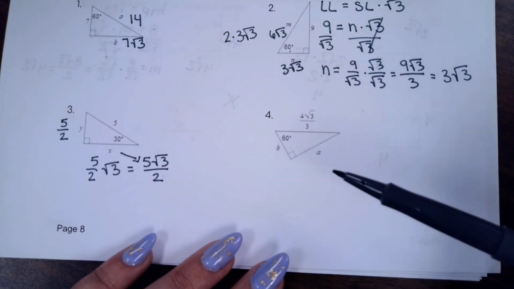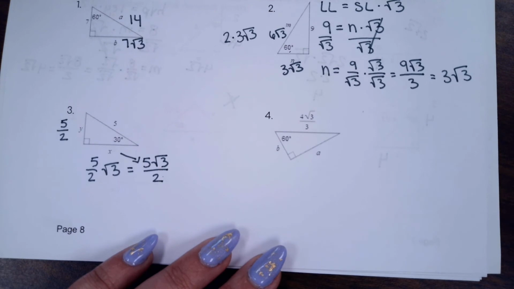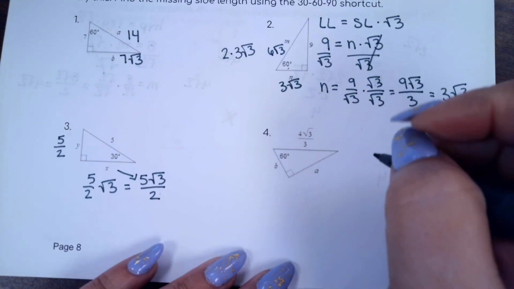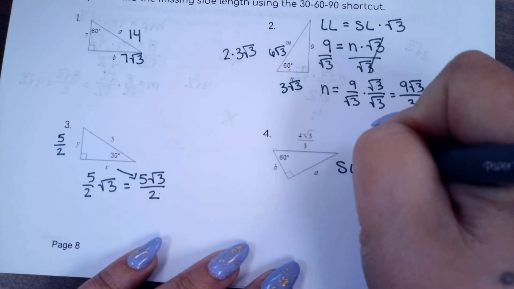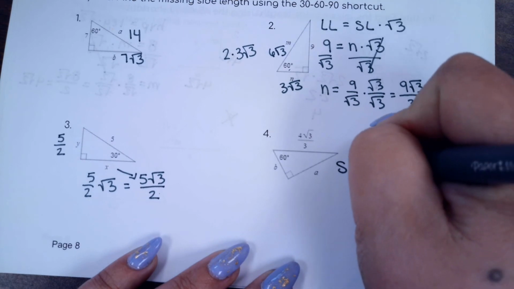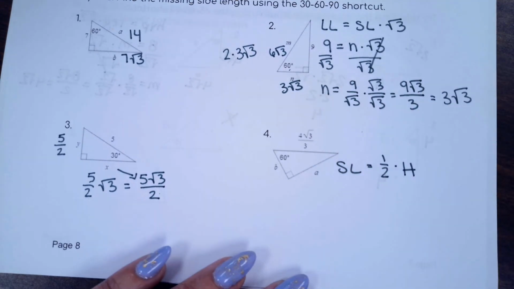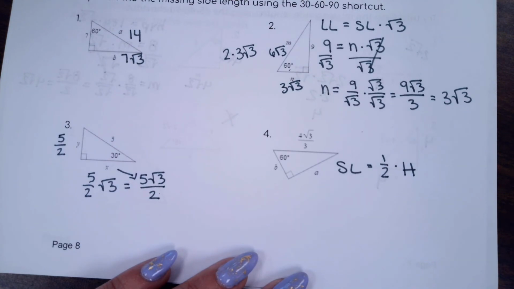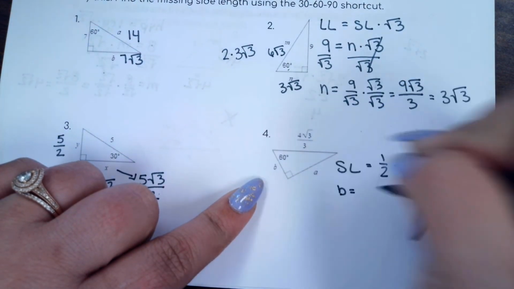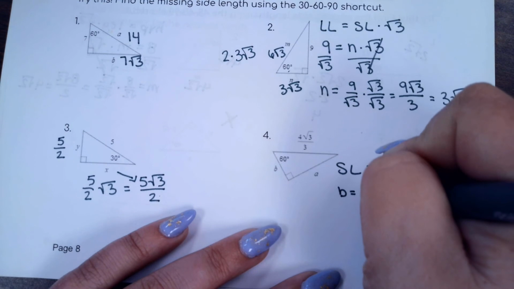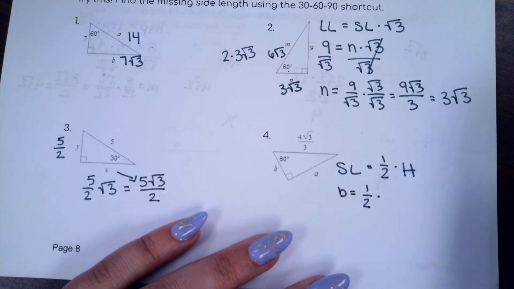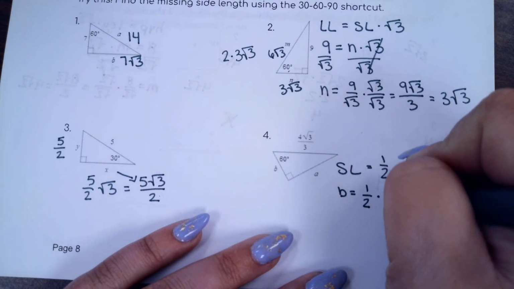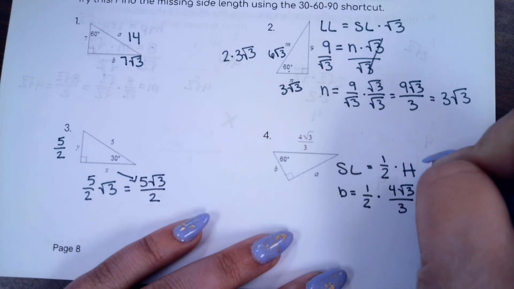All right, so we got 30, 60, 90. This is our hypotenuse. So our short leg is equal to half the hypotenuse, right? So we're trying to get that short leg. The short leg, we can plug in b equals 1/2 times, remember when you have a fraction then of, that means times, so 1/2 of 4 root 3 over 3.